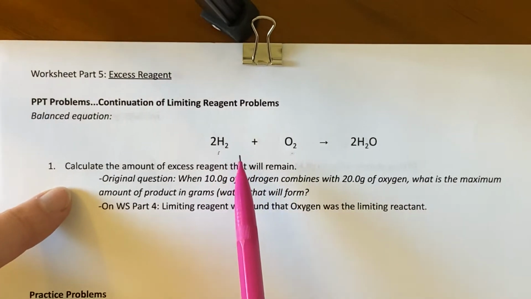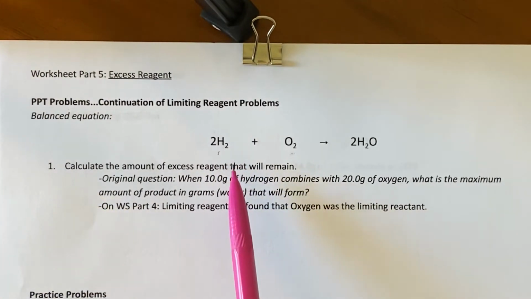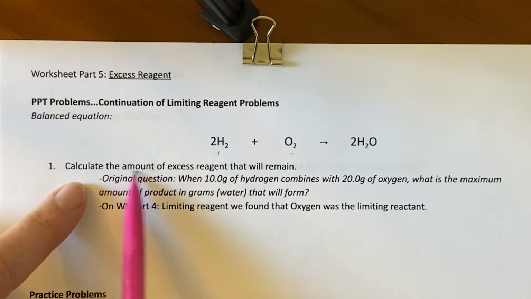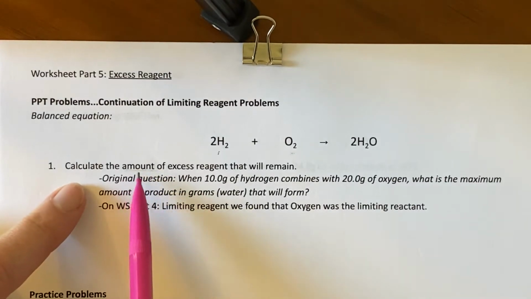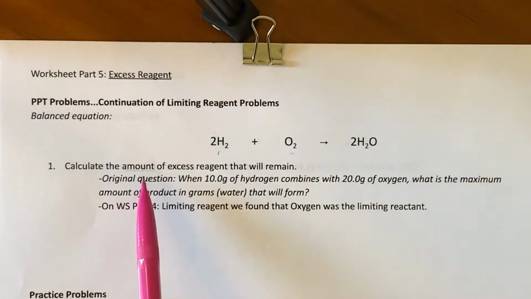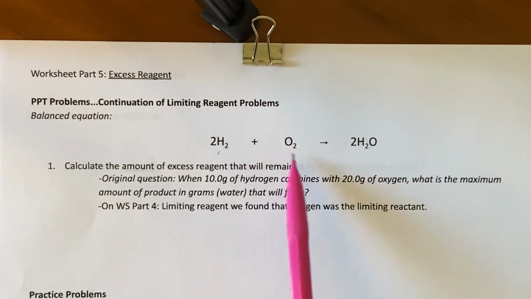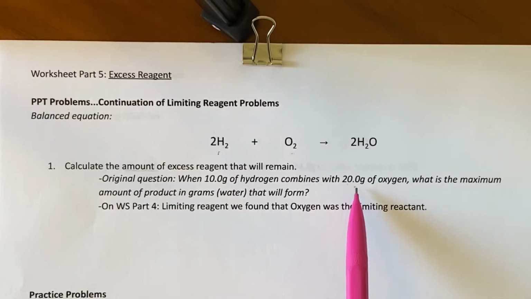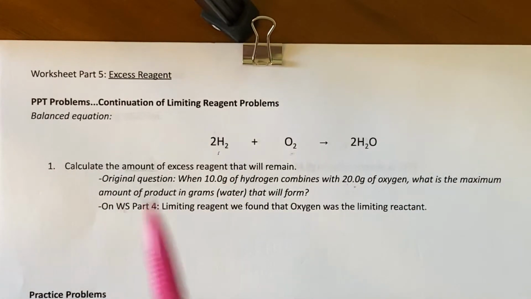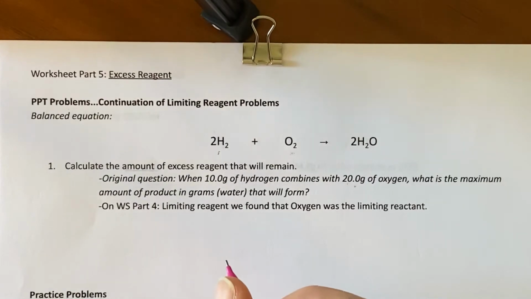So we know that hydrogen is going to be our excess reagent, but we want to know the amount. We want to know how many grams of hydrogen are going to be left over once we use up that 20 grams of oxygen that we started with. So what we're going to have to do here, really just two steps that we're going to follow, and these were written on our PowerPoint that is on our Google Classroom for you to review, but there are really only two steps to calculating our excess reactant.